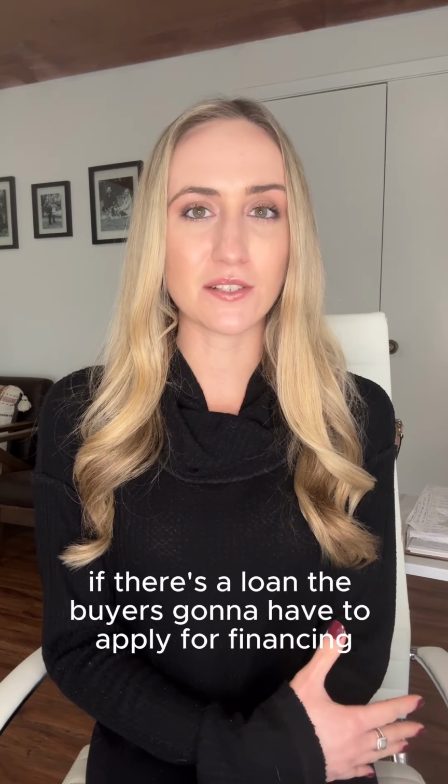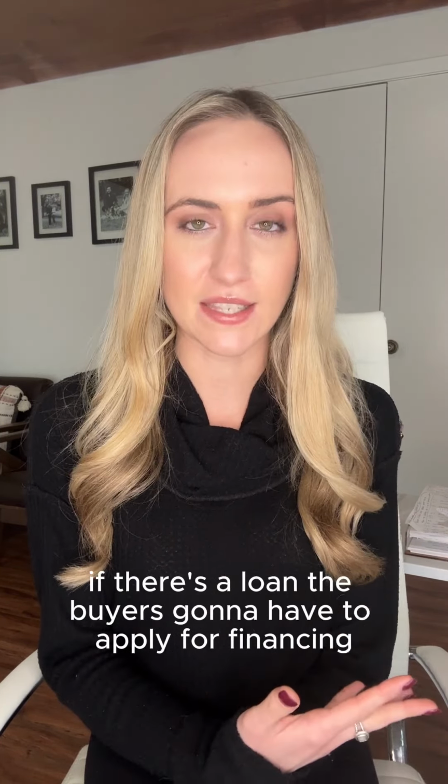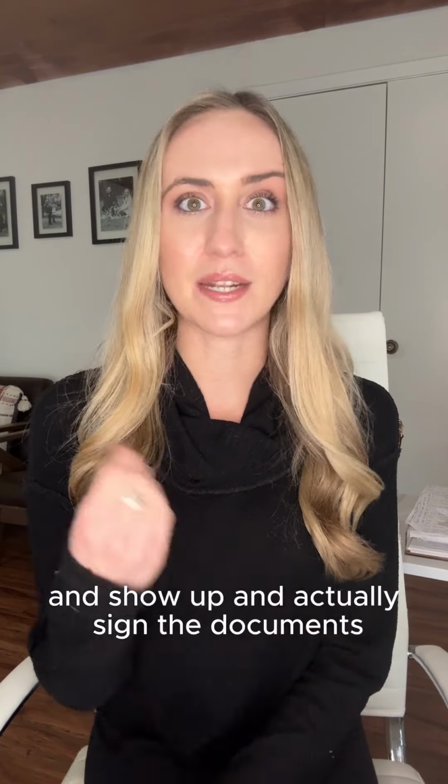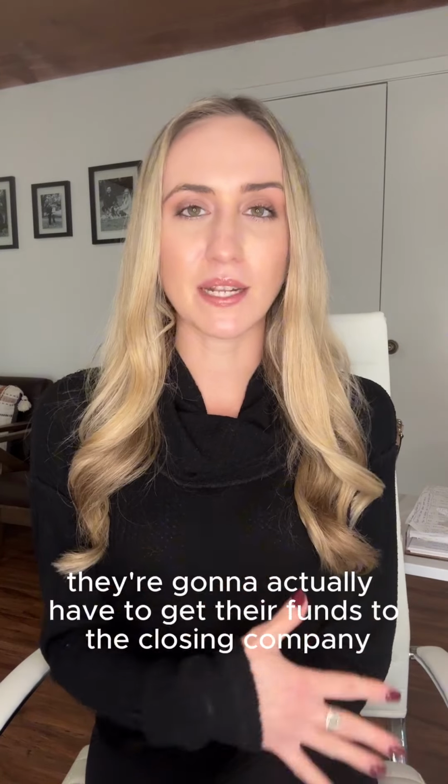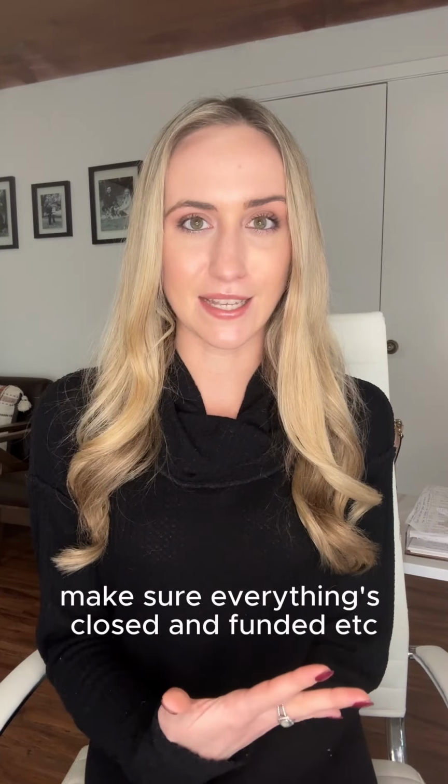So for example, if there's a loan, the buyer's gonna have to apply for financing. There's probably gonna be an appraisal. They're gonna have to schedule a closing appointment and show up and actually sign the documents. They're gonna actually have to get their funds to the closing company, make sure everything's closed and funded, etc.